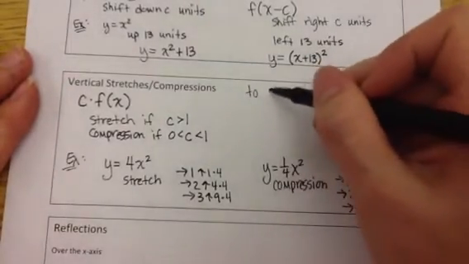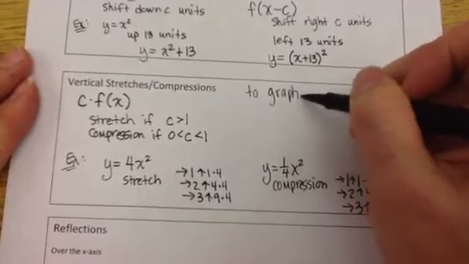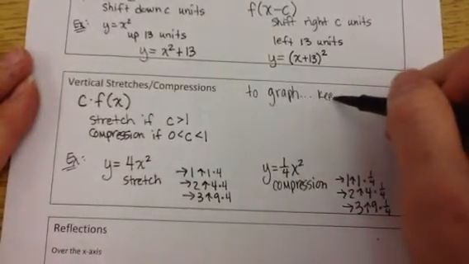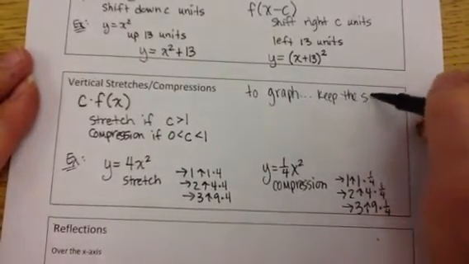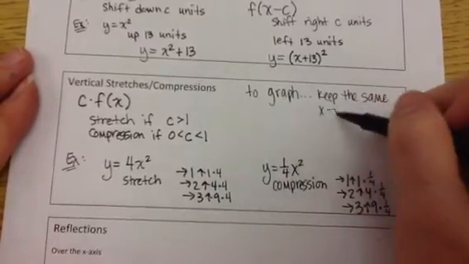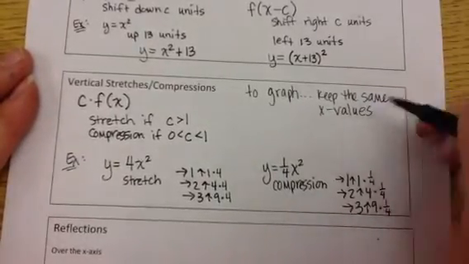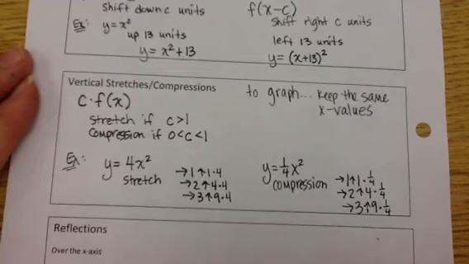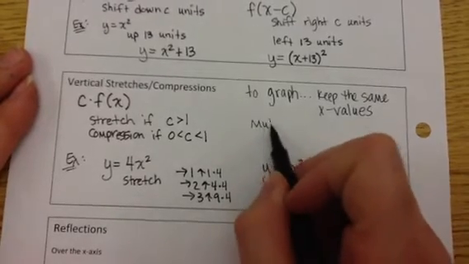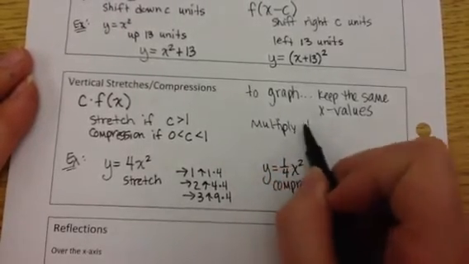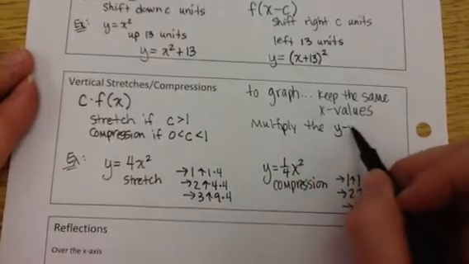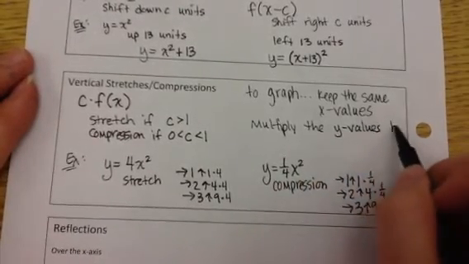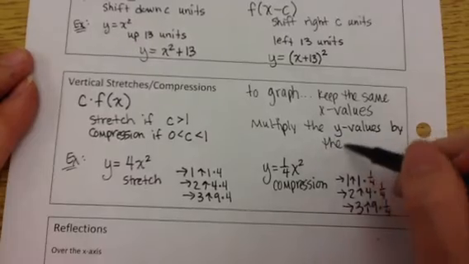So to graph with these, what we're going to do is keep the same x values. So we're going to keep the same left and right. And then we're going to multiply the y values, or the ups and downs, by the number out in front.